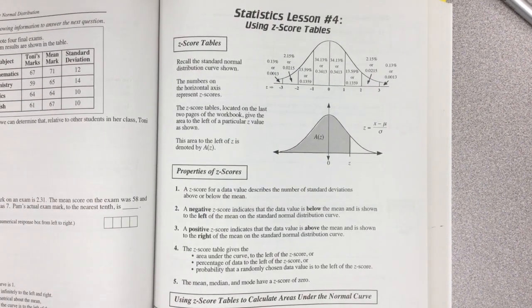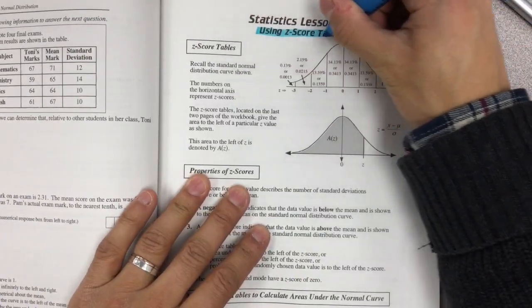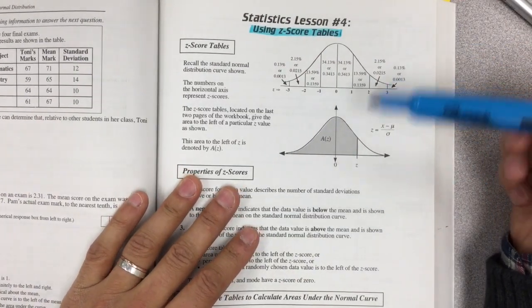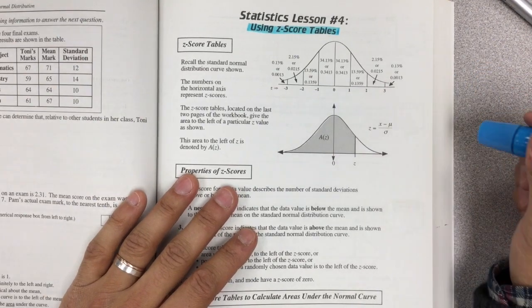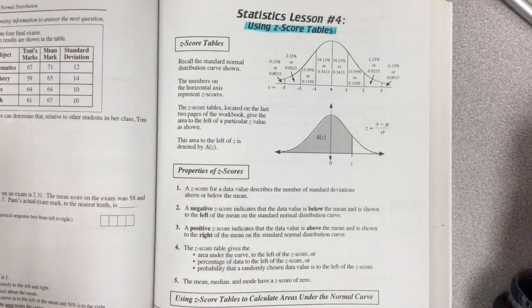All right, welcome to lesson number 4. We're going to be looking at using Z-score tables. So we're going to be using a couple of resources that are found in your workbook, and I'll show you how to get to those.